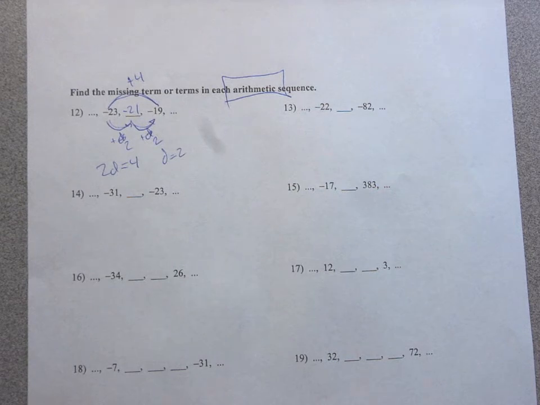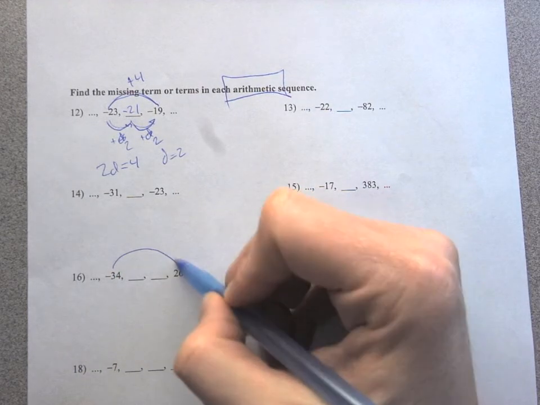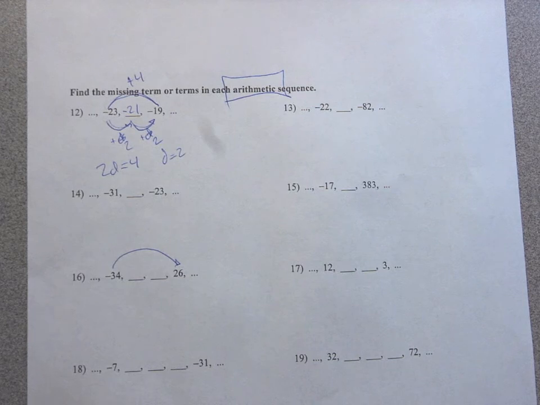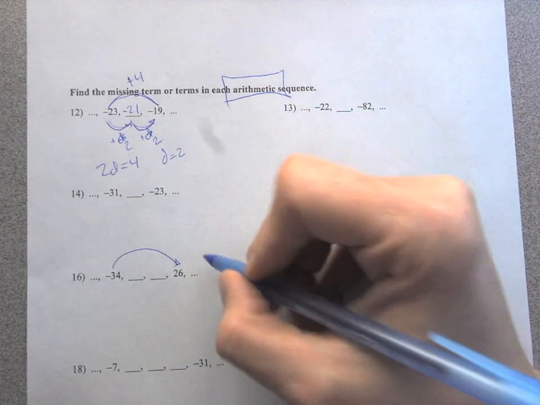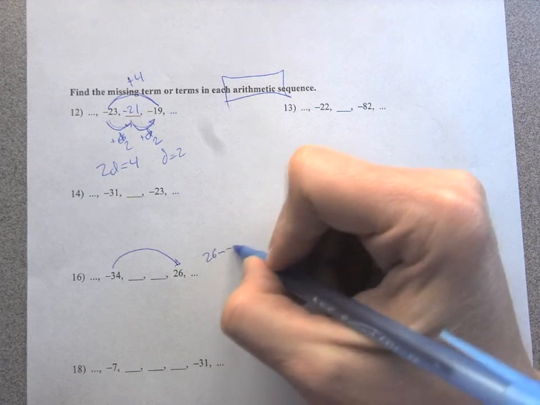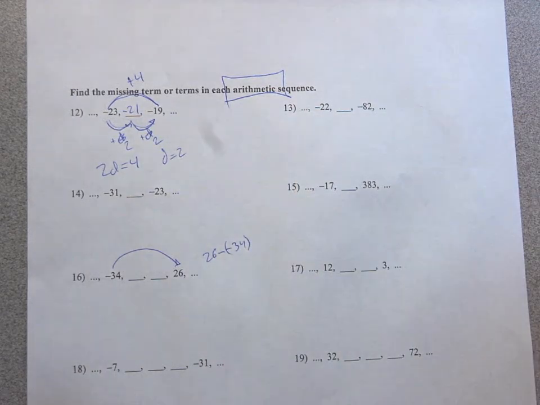Okay, let's try a little bit harder one. Let's look at 16 for a second. We're jumping all the way up from negative 34 to 26. What would that take? Well, you could find the difference, 26 minus negative 34. The minus minus becomes a plus, and this ends up being 60.